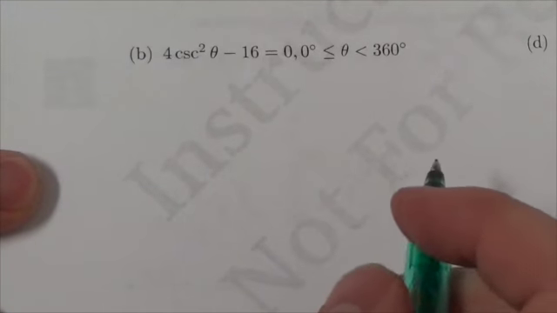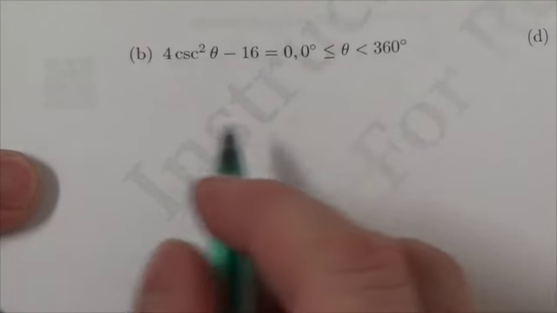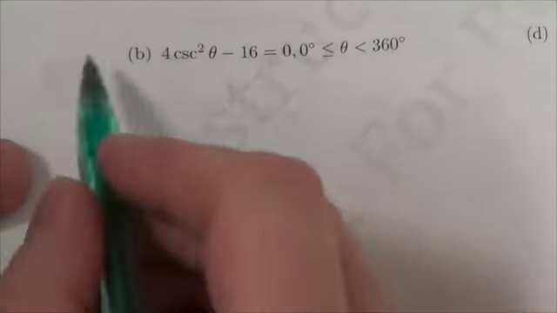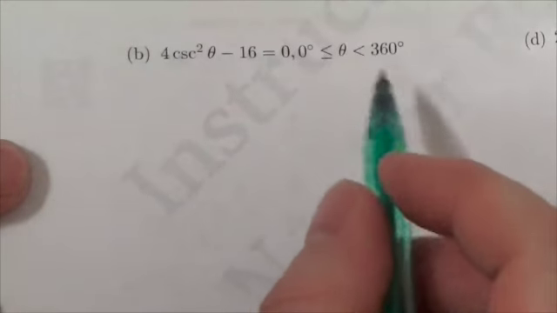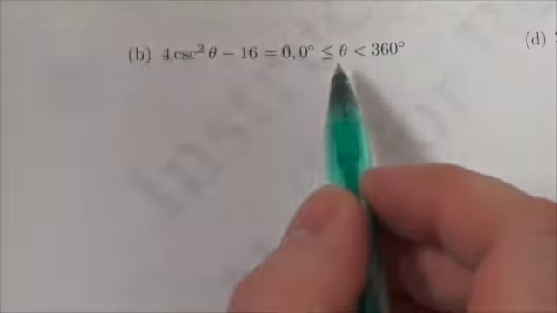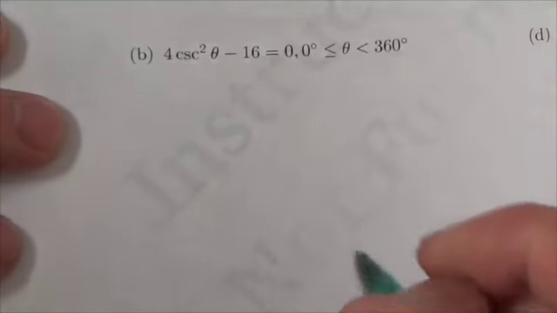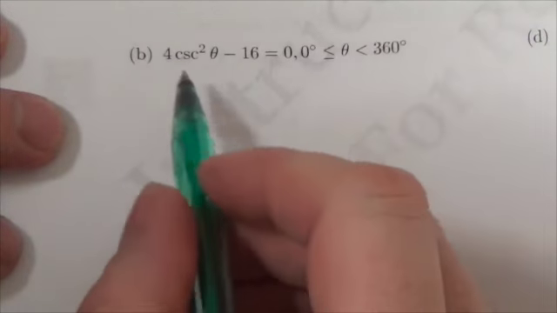Okay, hi everybody. We're working through the diploma prep material. This is the chapter on trigonometry. What I've got to do is try to solve this equation here. I've got to solve it for the specific domain, and then give the general solution, which is what this question's asking for.